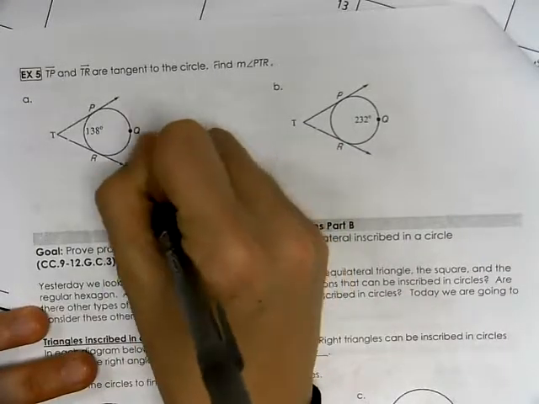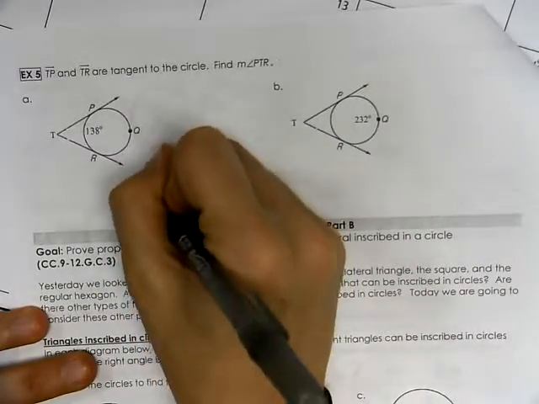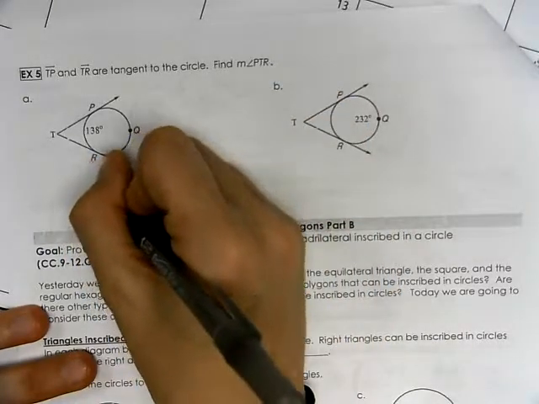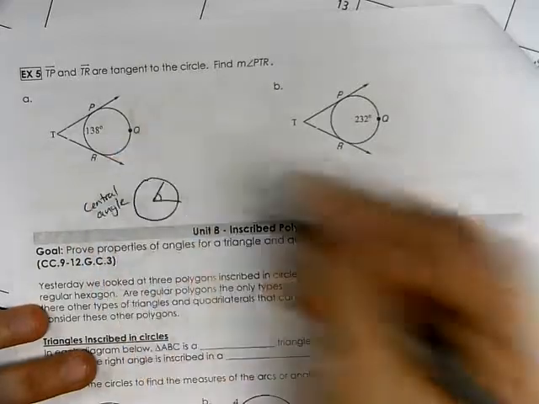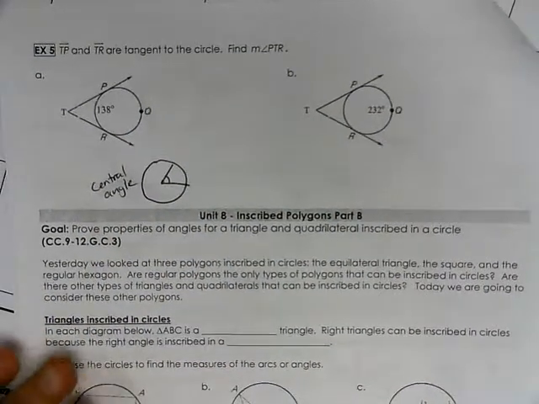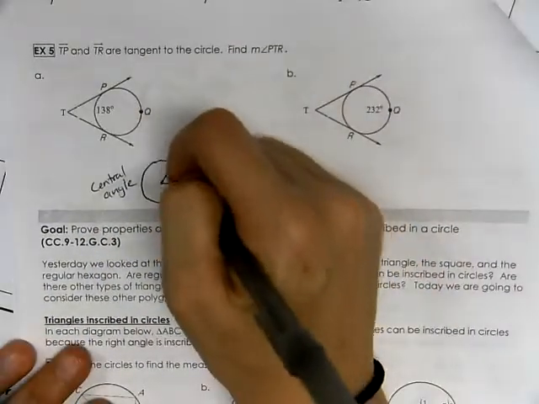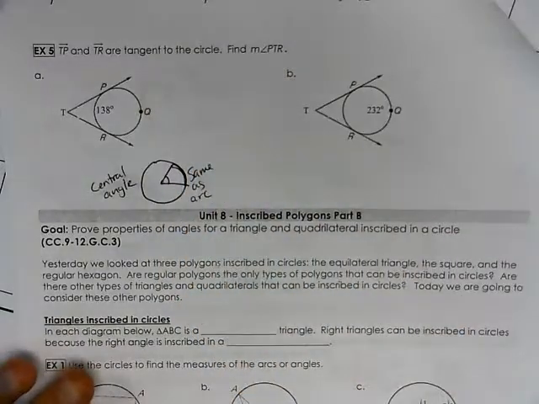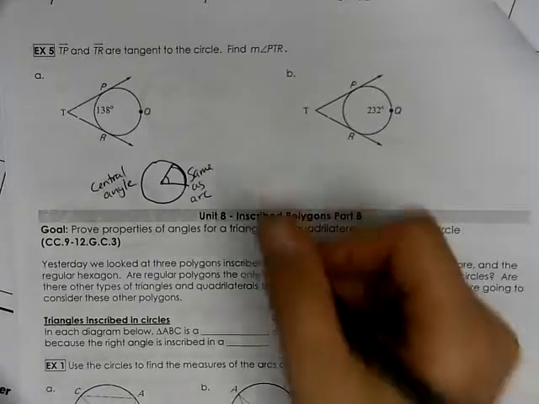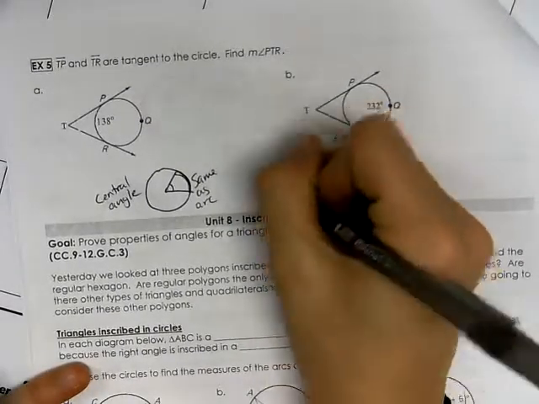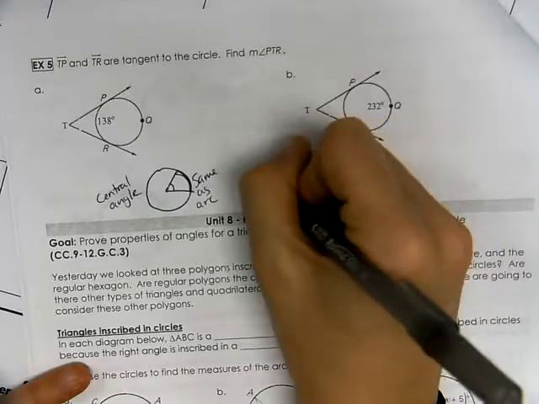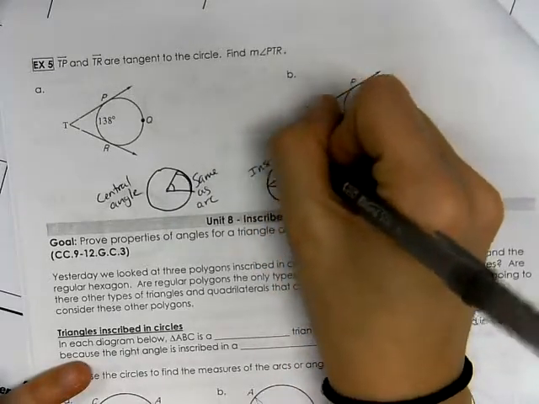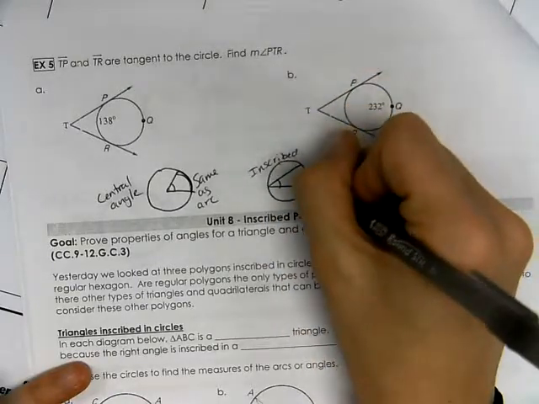You have a central angle, which is that kind. It's the same as the arc. Then it's kind of like you push it back. The second kind is the inscribed, and that's touching the outside of the circle. That's half the arc.